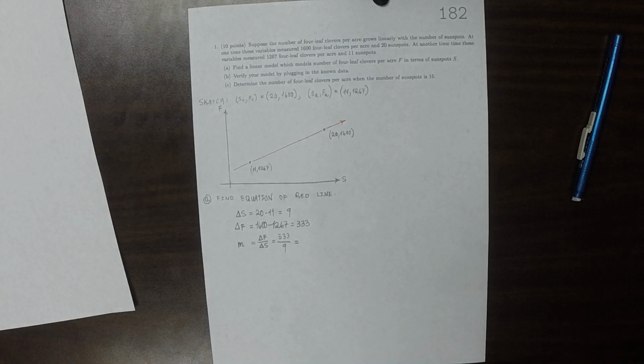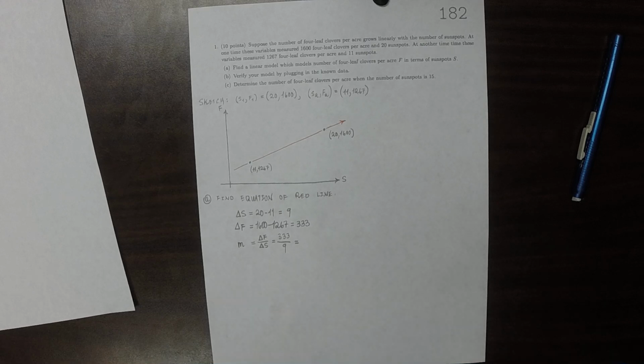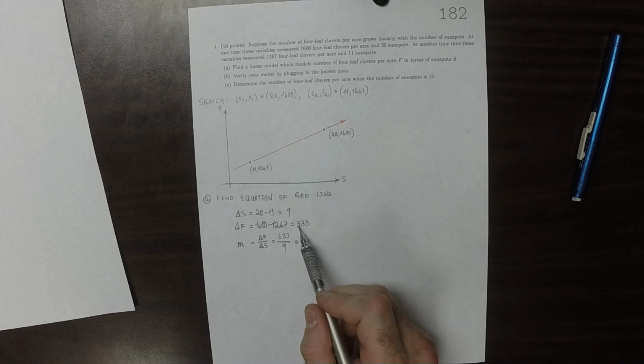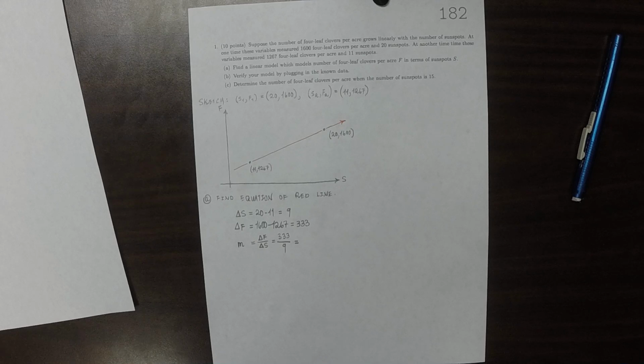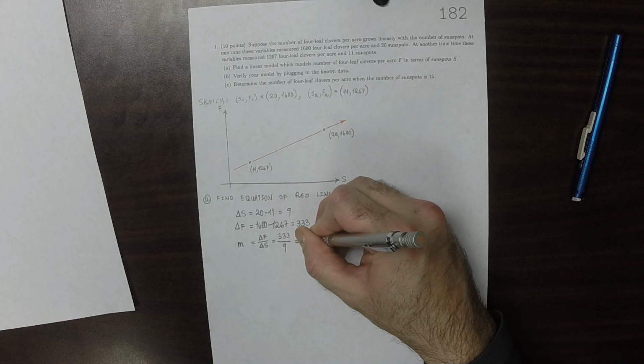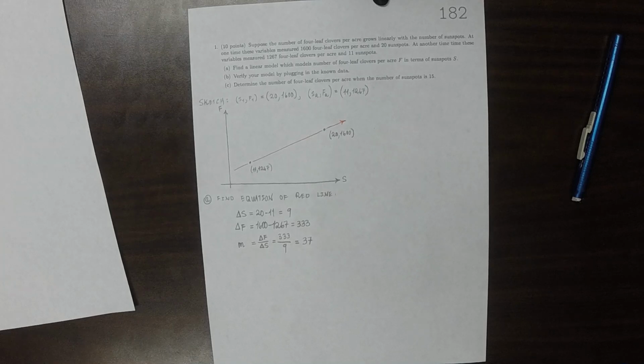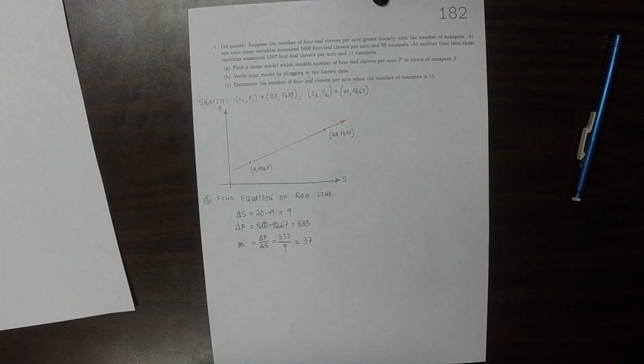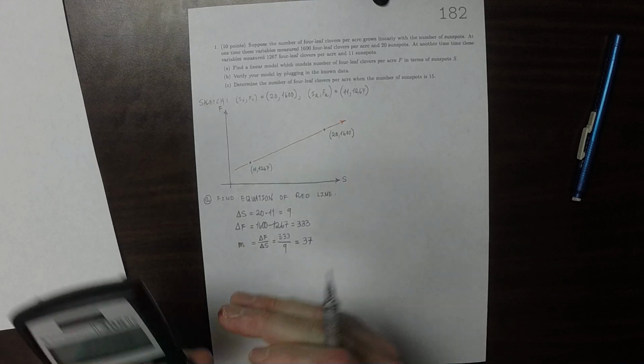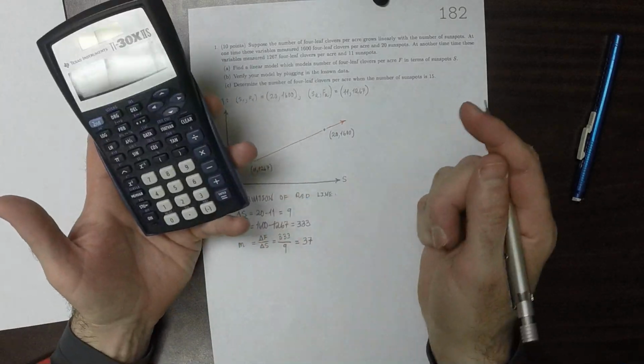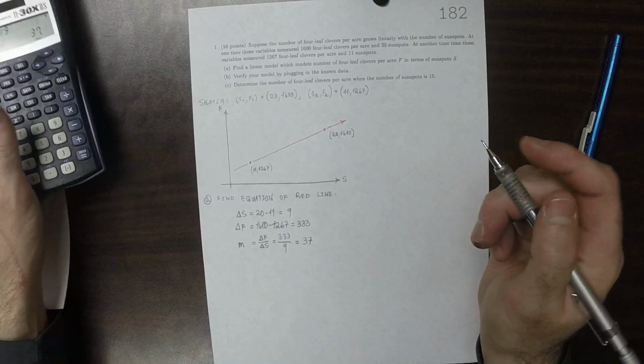Let's see, do I trust myself to do it in my head? Not really. Well, maybe. How many 9s can I take away from 33? 3 9s. And then there'd be 63 left over, so there should be 37. 37? Let me check that. I'm going to need the calculator anyhow. 333 over 9. 37.